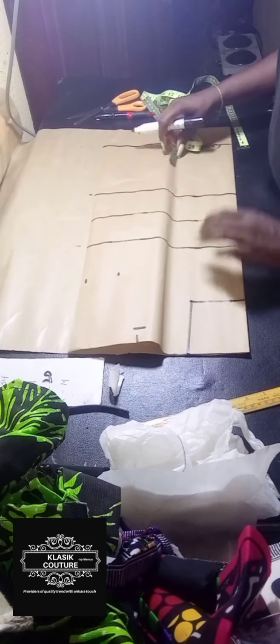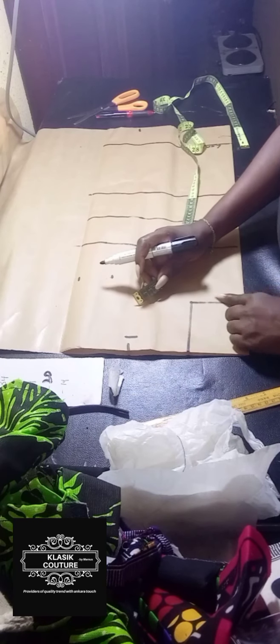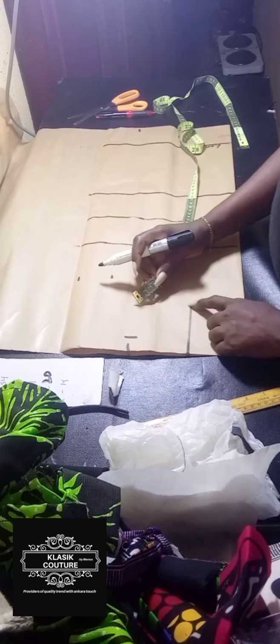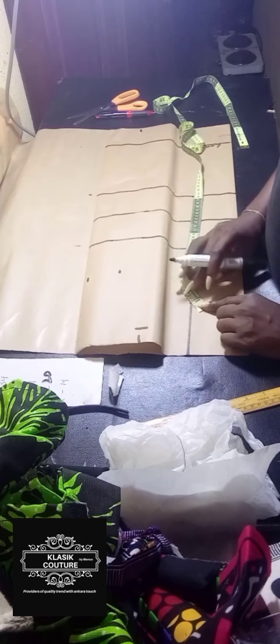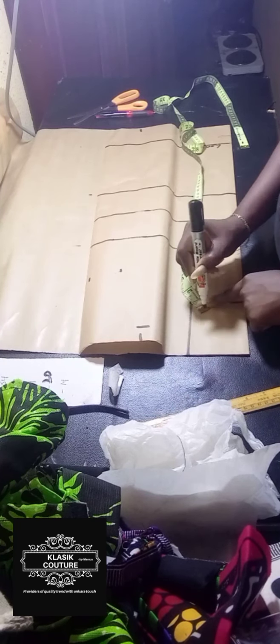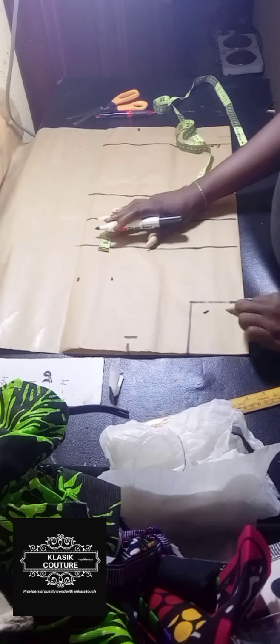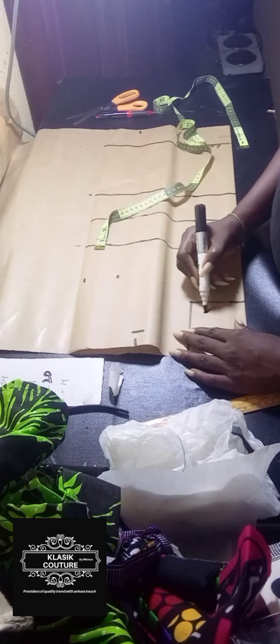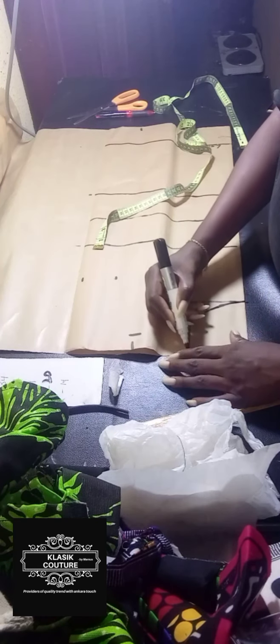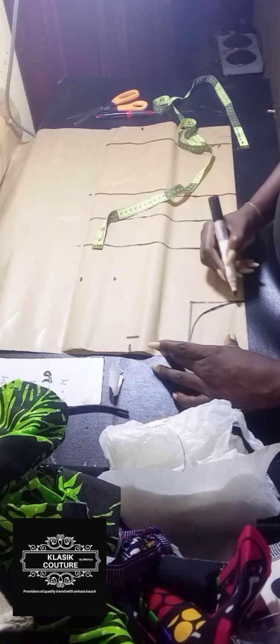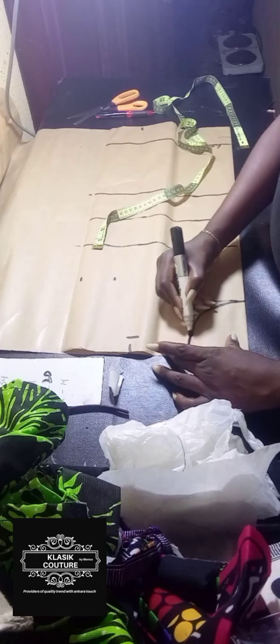Now to get the curve for your neck, you step in from here by 1 inch, like I'm doing now. 1 inch. So what you do now is to curve it. You can use your curve rule. Well, I'm using freehand to cut this one.